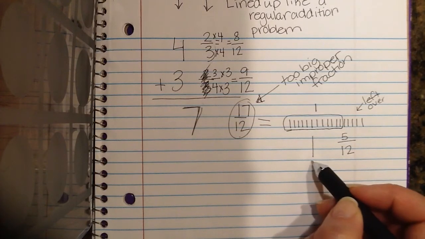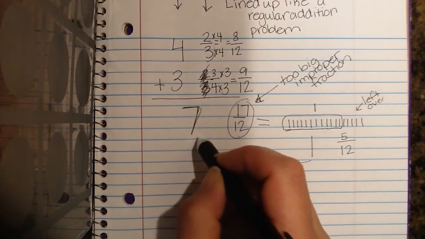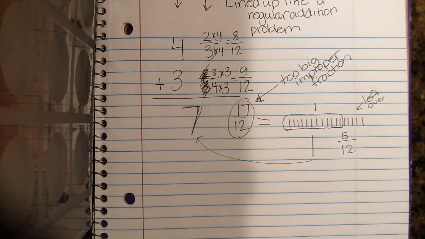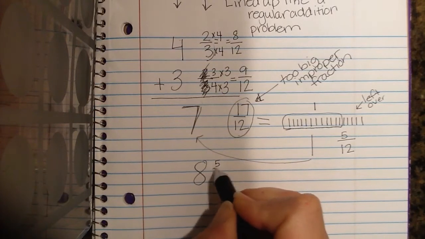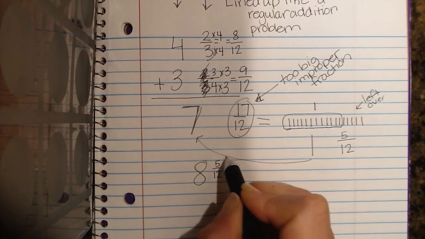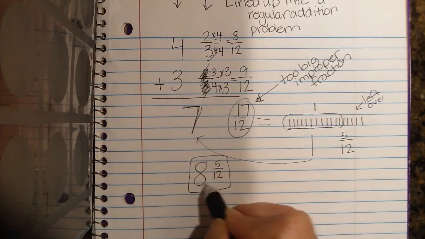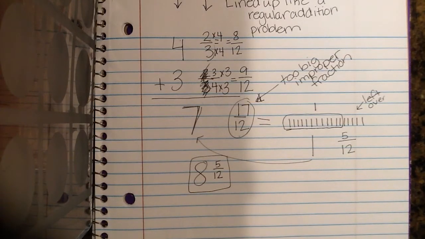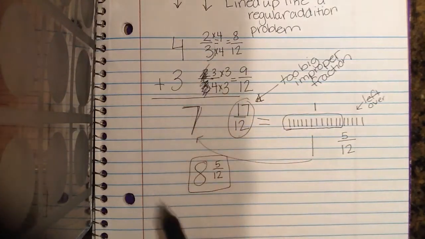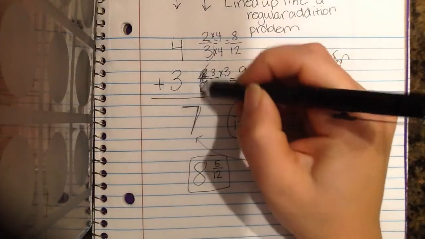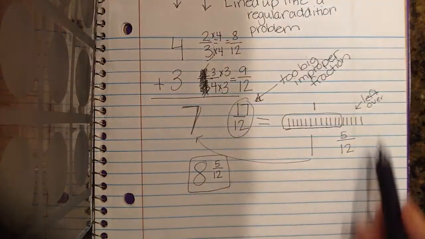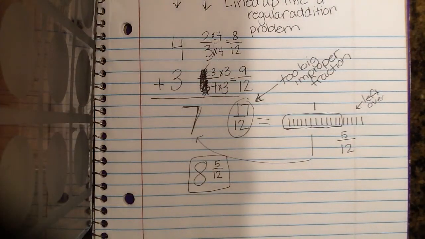But I can't forget, I have more wholes over here. So how many wholes do I have altogether? 8 and 5/12. So we are going to continue practicing how to use this model with whole numbers. Okay, so we're going to talk about how to do that some more, and we're going to practice this the rest of the week.